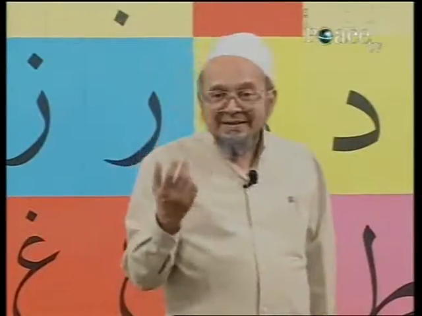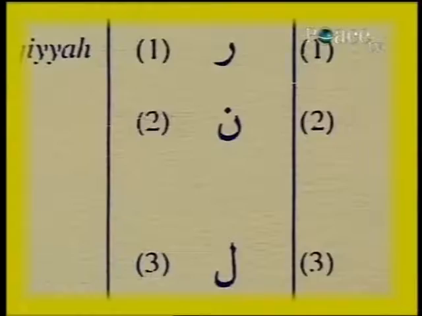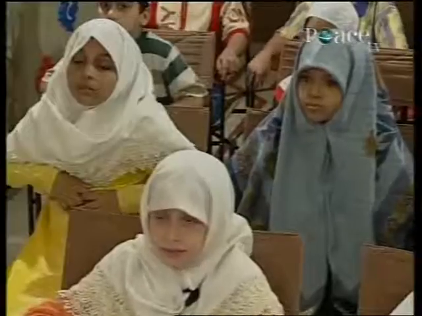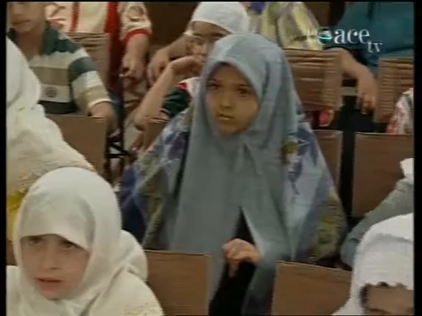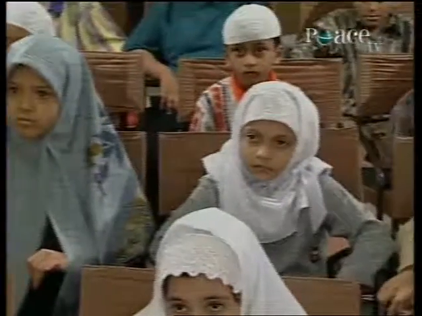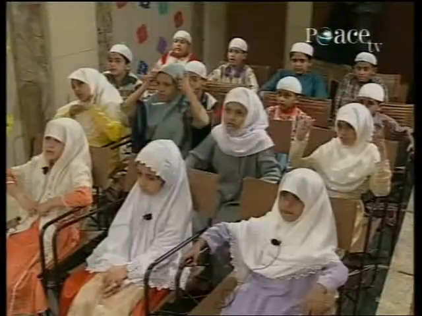Good. And then we have treated what? Group 6, consisting of how many letters? 3. Ra, na, and la. How do we articulate? Tip of the tongue touches the opposite portion of the hard palate. And finally, in group 7, we have treated how many letters? 3.